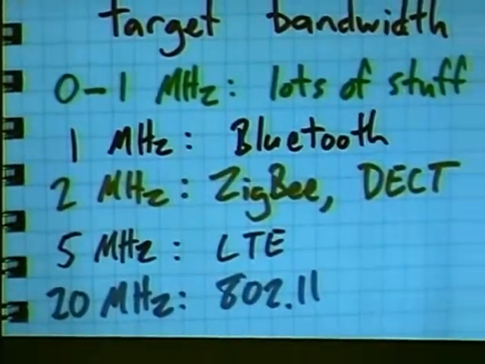There are a lot of different target bandwidths we might be interested in. There are certain wireless systems where we only need an acquisition bandwidth of less than a megahertz. Then there's stuff around 1 or 2 megahertz, like Bluetooth and Zigbee, and some technologies, especially mobile phone technologies, in the 5 to 20 megahertz range. There's a little bit of stuff higher than that, but pretty much all the stuff I'm really interested in hacking on is 20 megahertz in bandwidth or less. And so I would like to have one device that does them all.